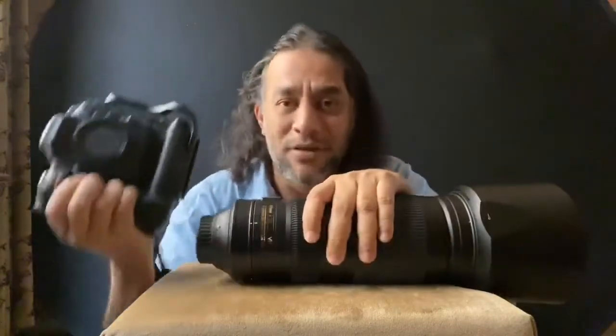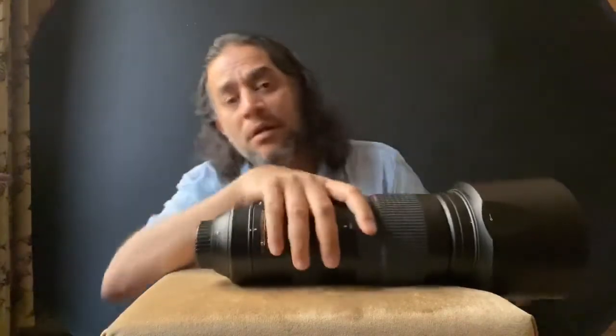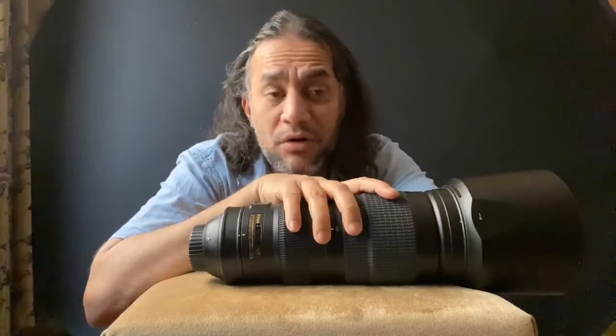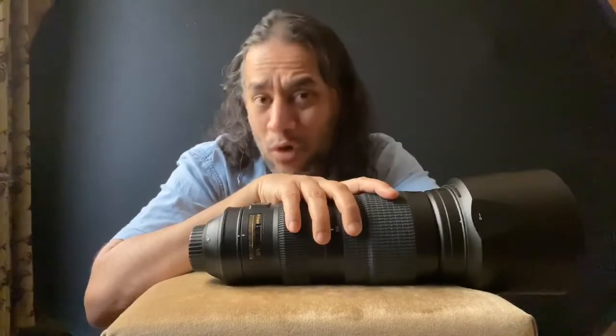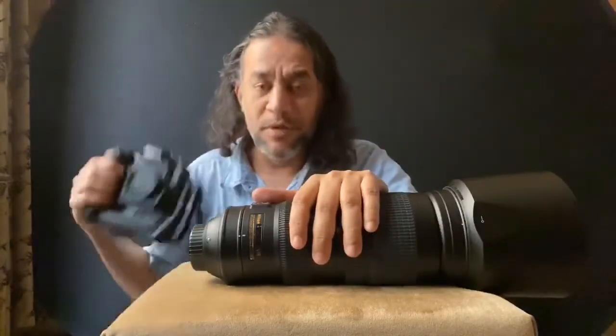So if you have the D500 and if you have this lens, khalas, you can do like 90% of the shots which you would expect to spend a lot of money on, like the $10,000 lens or B5. So you can do almost 90% of the job from this lens and from the D500.